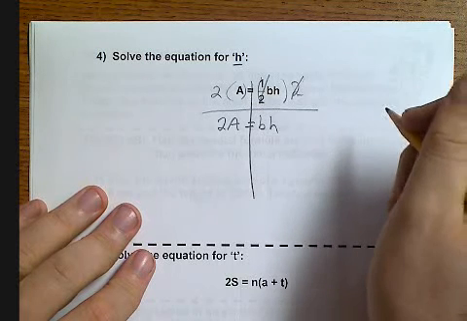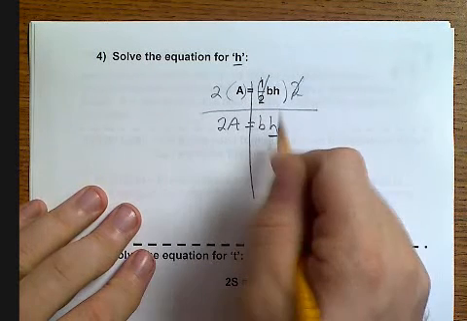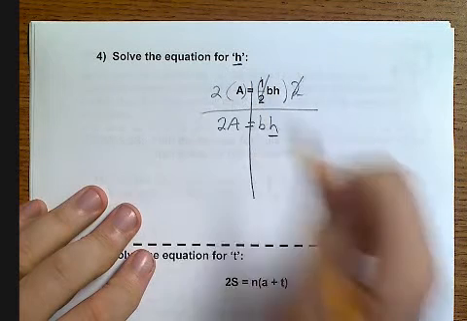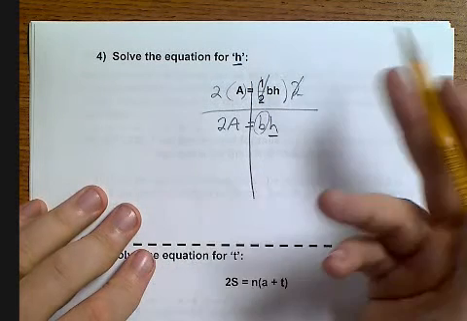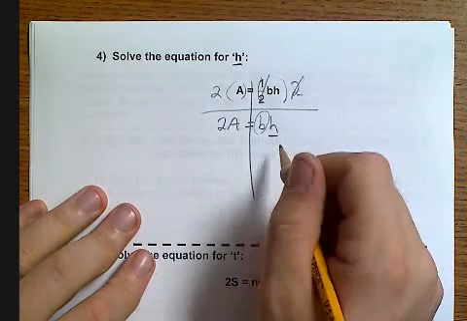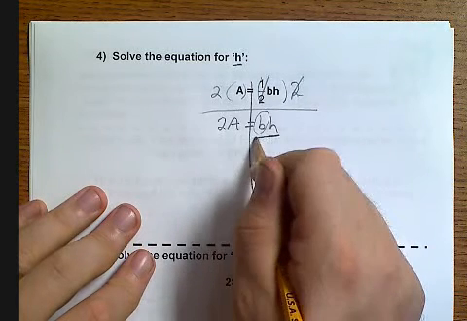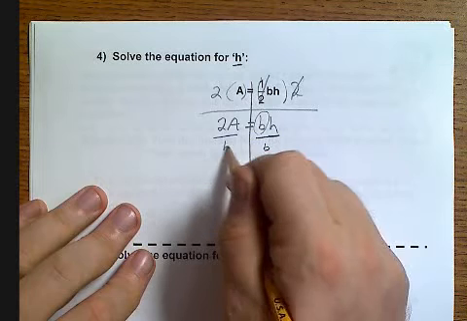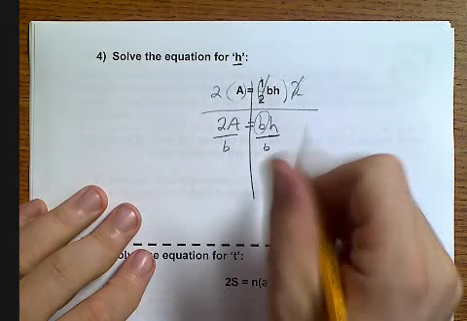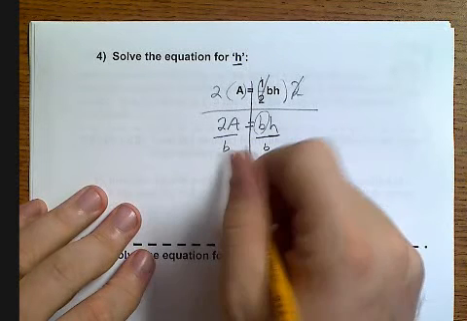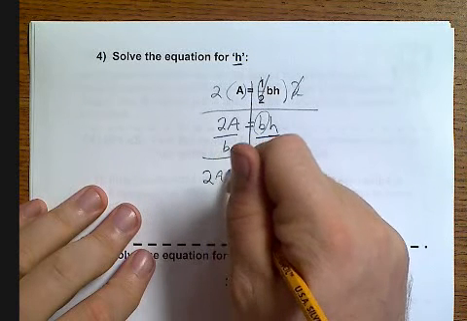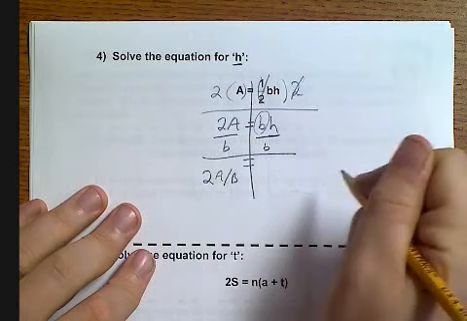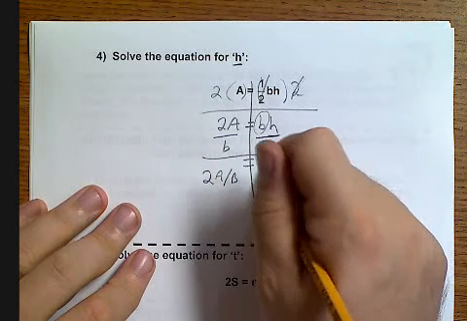Now remember, we're trying to solve for h. So that means we need to get rid of the b. 2 letters side by side means that they're being multiplied. We need to do the opposite, which is to divide. So on the left-hand side, we get 2a divided by b equals h.